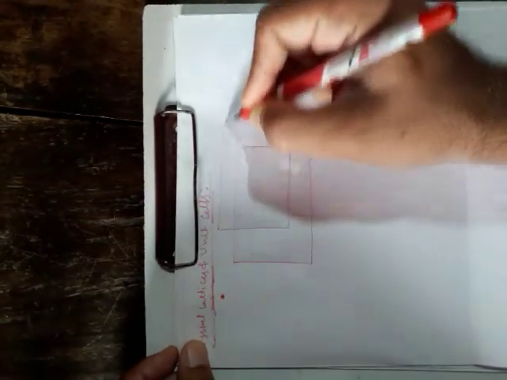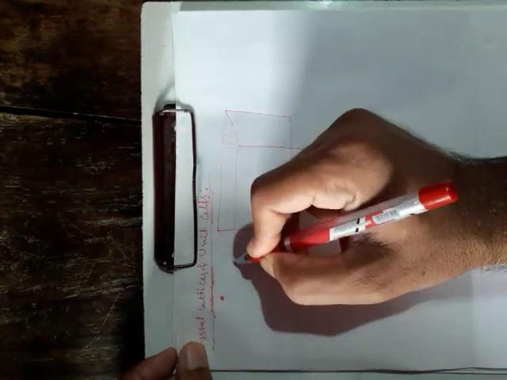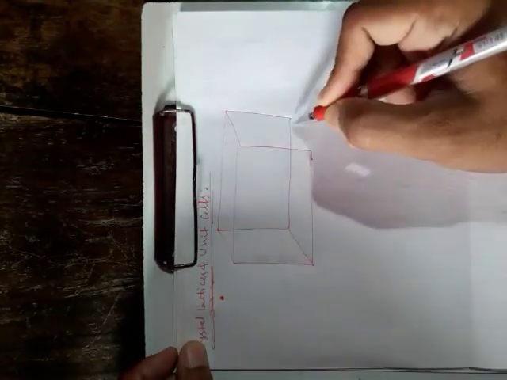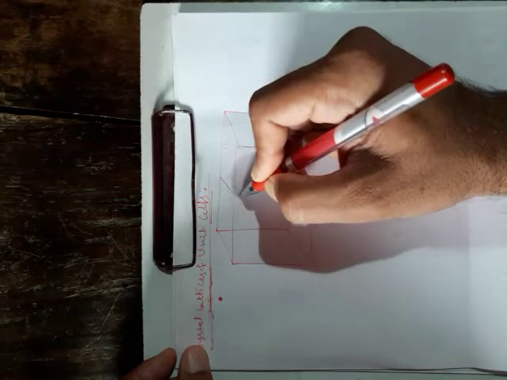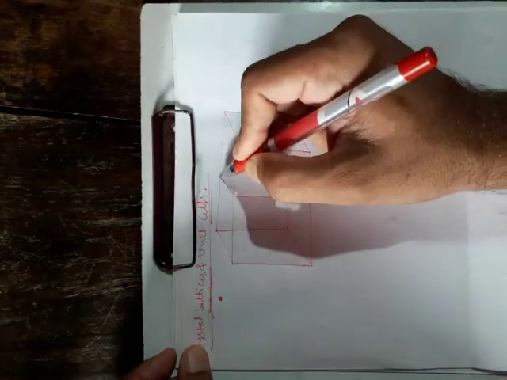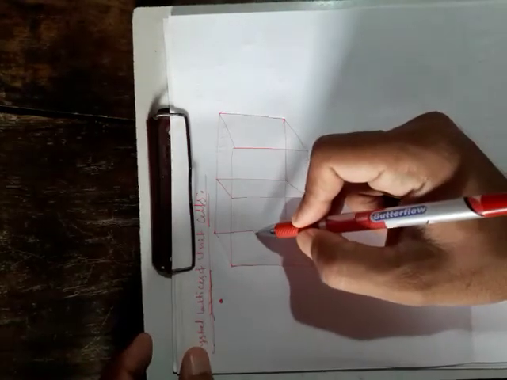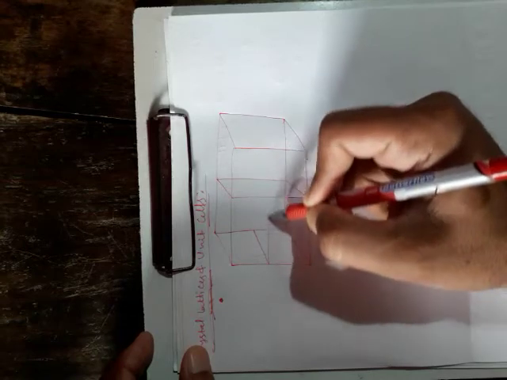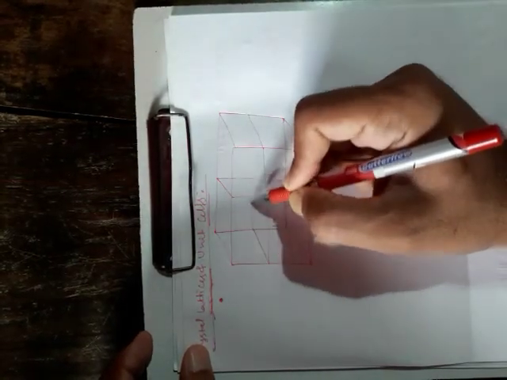Suppose it is the cubic form of the crystal lattice. It is a simple form. Now it is bisected into two equal halves. It is further divided into two equal halves, so the total number of cubes will become 4.